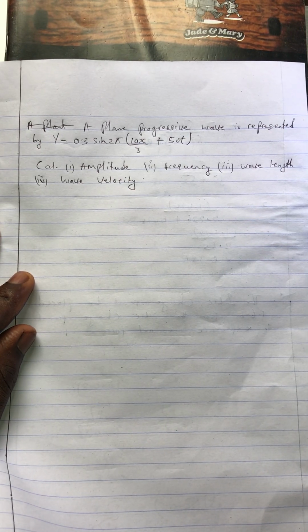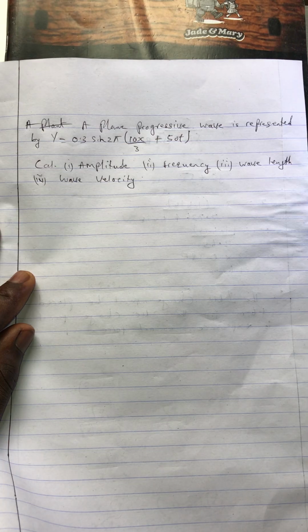Hi guys, so today we are solving another question on wave equation.